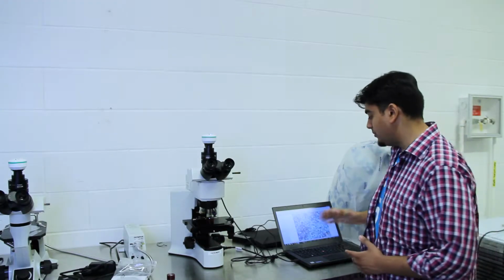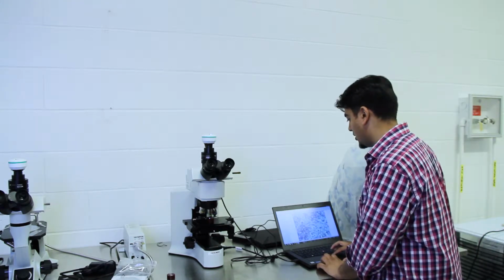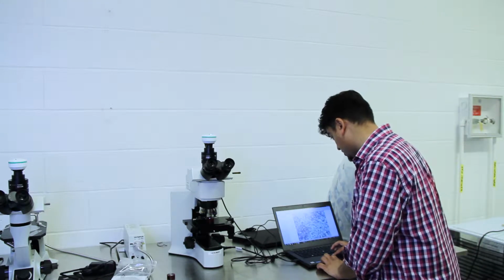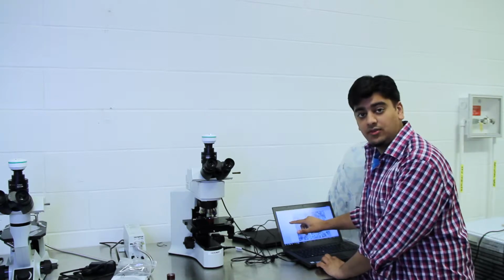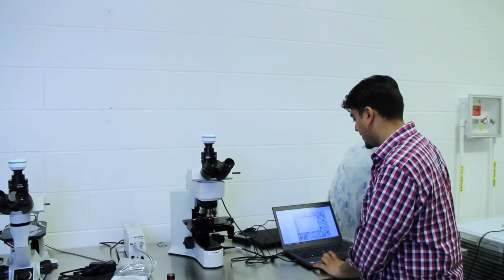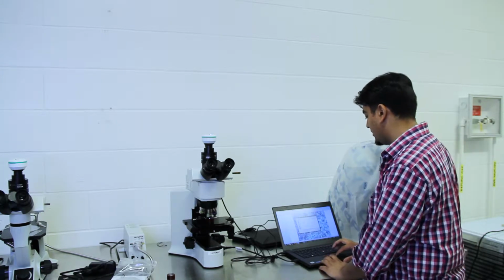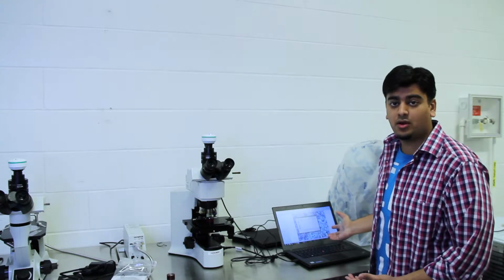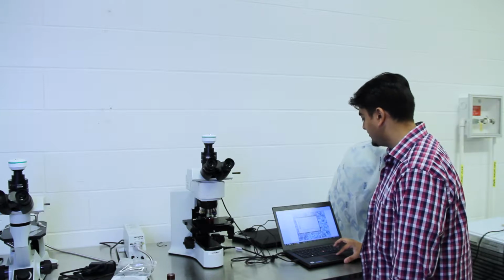So now we have our sample in focus, so we can come back to the computer and take a snapshot of what we can see. So go to the top left corner underneath File, click on it, and it'll take a snapshot. Then you can save it as whatever you want to call it onto the desktop or wherever you want to place it, and click Save.